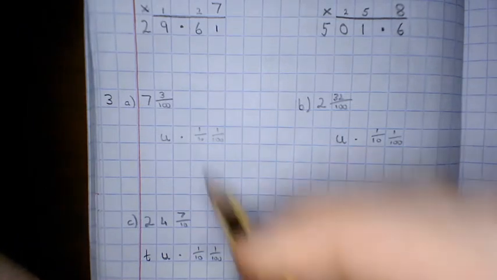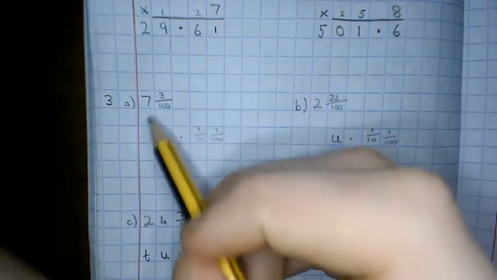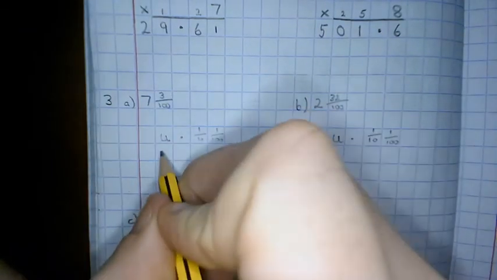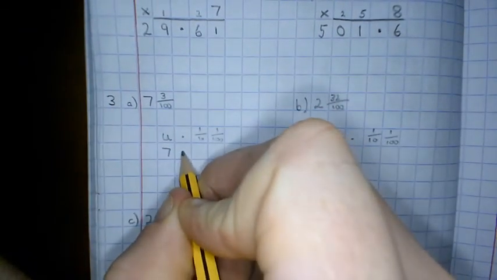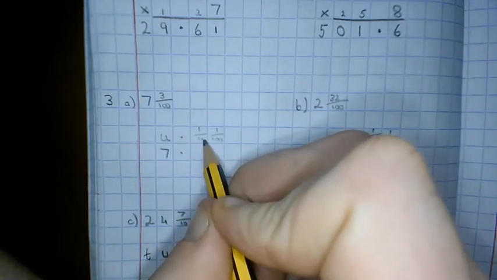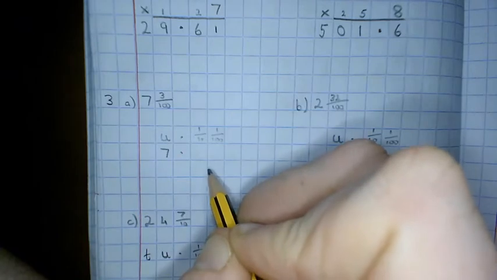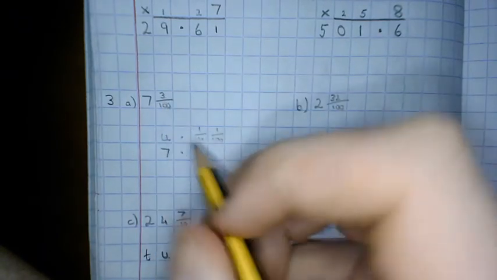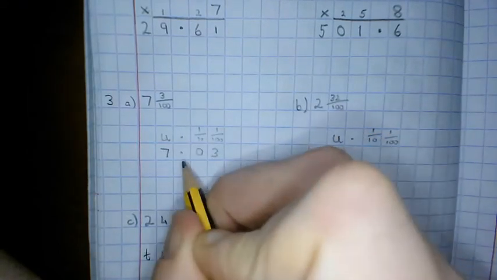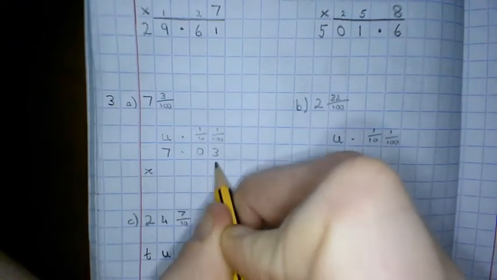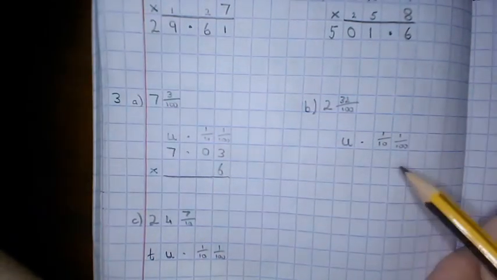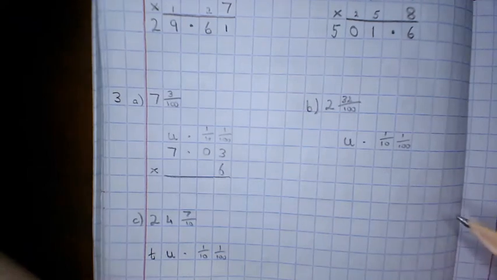So the first one, if we were to do 3a, is 7 and 3 over 100. So you know 7 is the units, then the decimal point, and we know to the right of the decimal point is our tenths, and then to the right of the tenths is our hundredths. So if it's 3 over 100, it's 0 tenths and 3 hundredths. So it would be 7.03 multiplied by 6, as all the numbers in 3 are multiplied by 6.